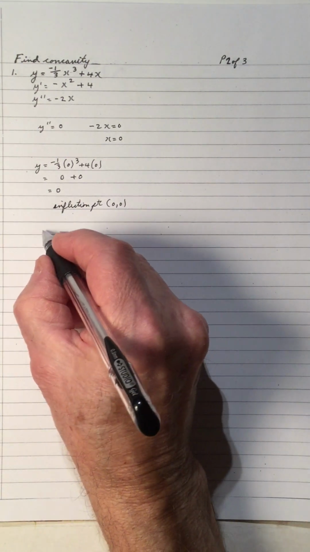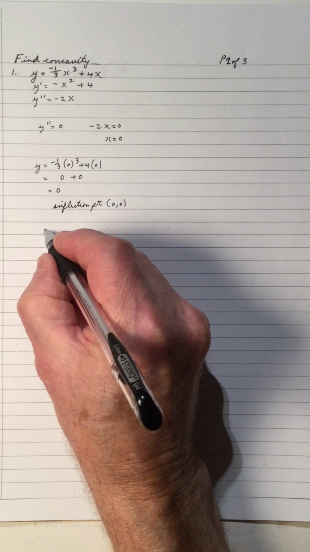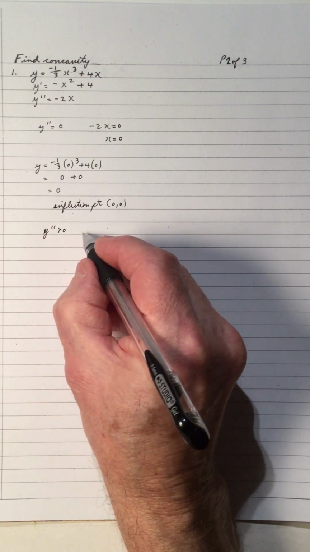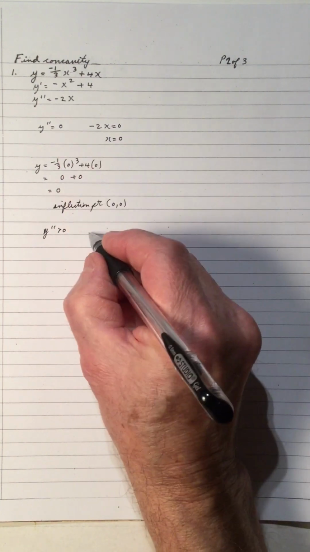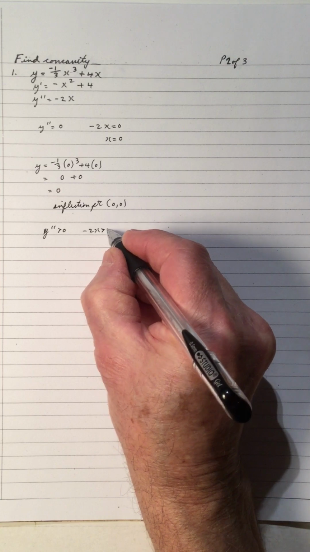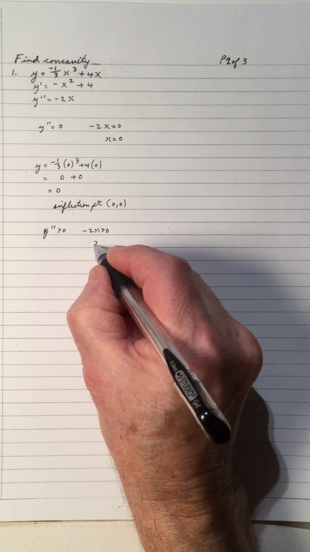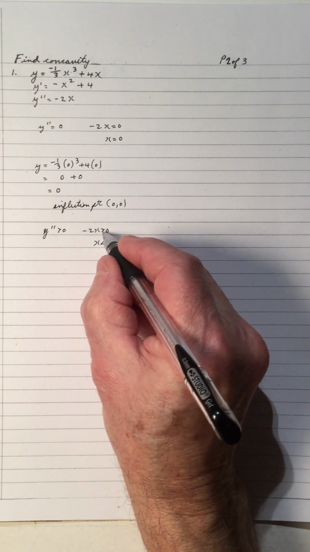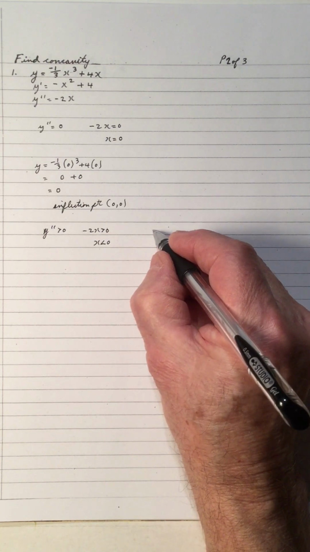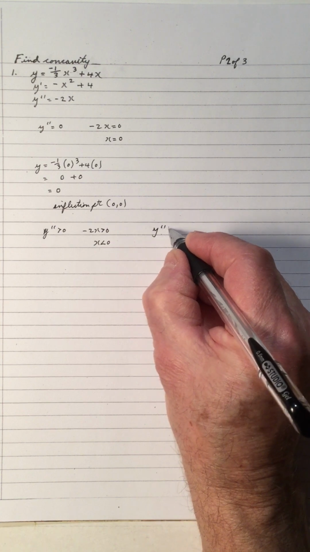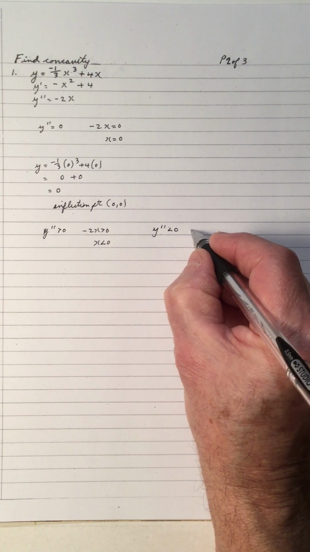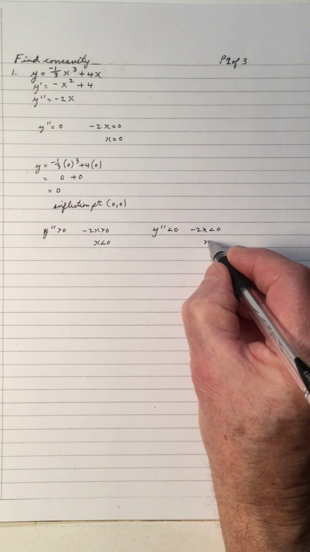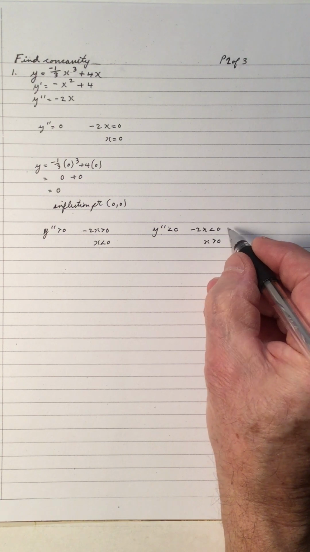So what happens if we make y double prime greater than 0? Then negative 2x is greater than 0. Divide by negative 2, and x is less than 0. Dividing by a negative flips the inequality around. And if y double prime is less than 0, that means negative 2x is less than 0. Divide by negative 2, and x becomes greater than 0.